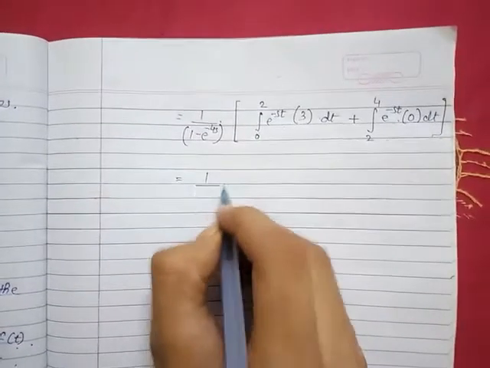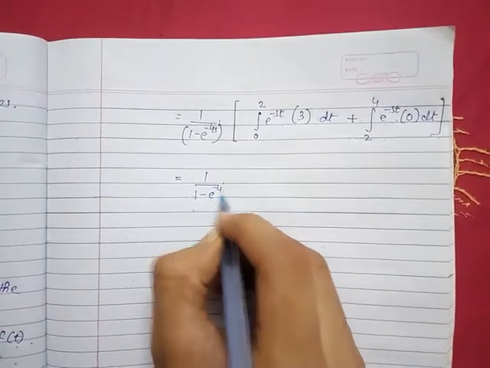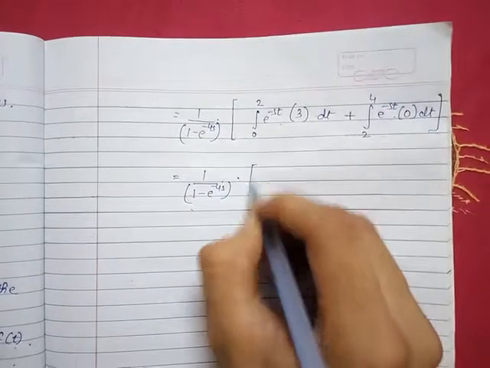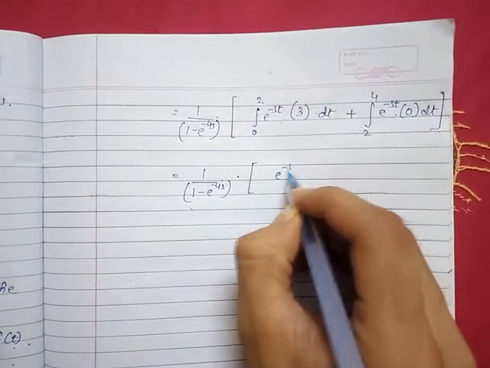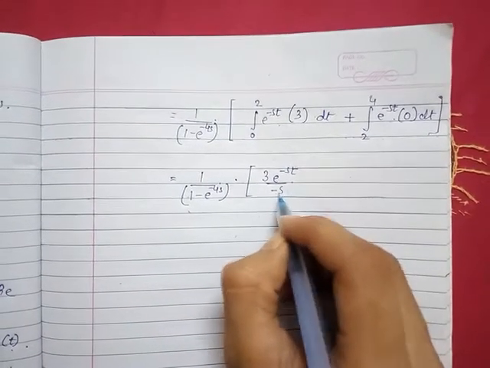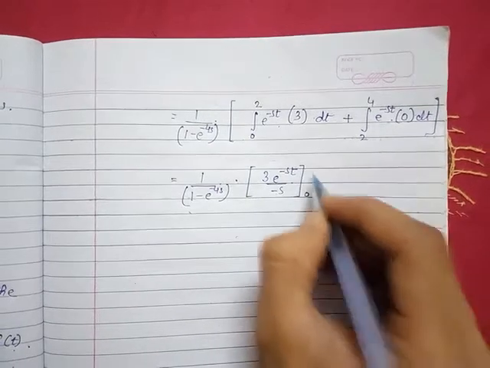So this will be 1 upon 1 minus e raised to minus 4s, and this will be e raised to minus st times 3 upon minus s, from 0 to 2.